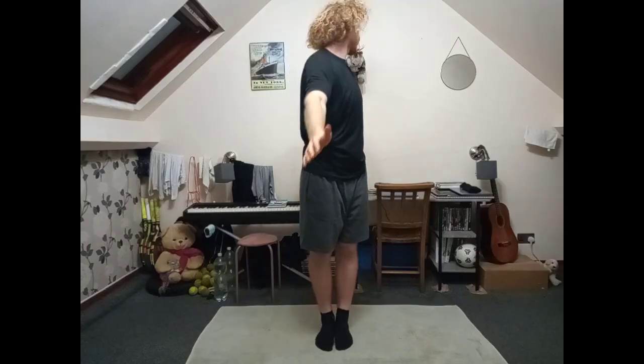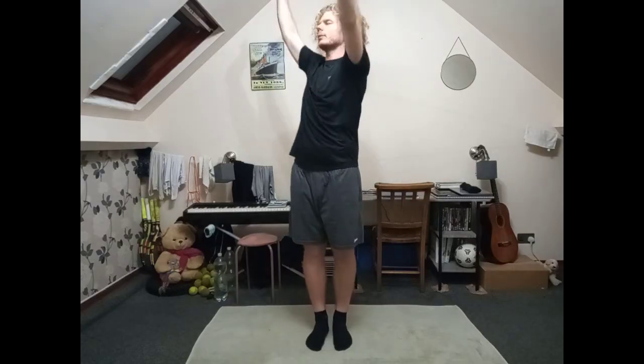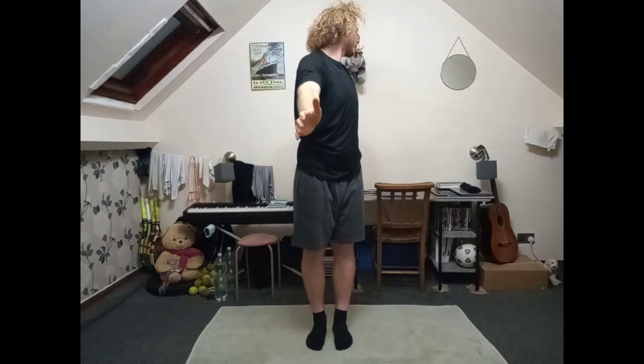Out and down. In and up. Out up to the side. In and up. Out up to the other side. In and up, make an inch of space between feet, out to the other side. In and up onto the toes. Out up to the other side. In and up. Out and down, lean onto the knees.